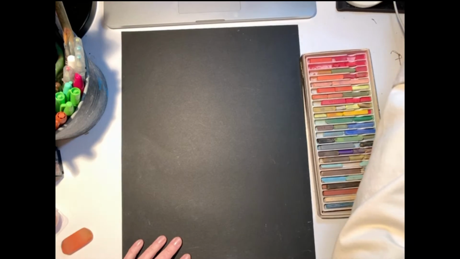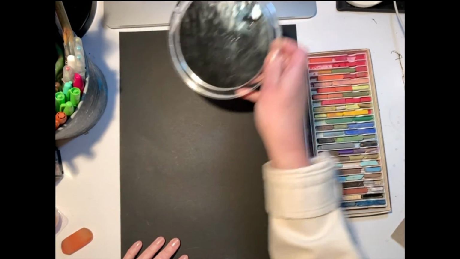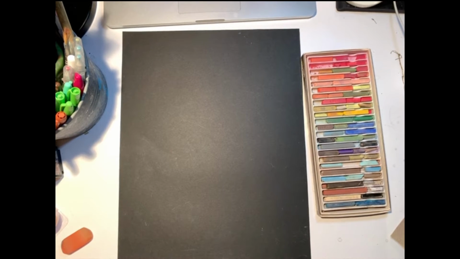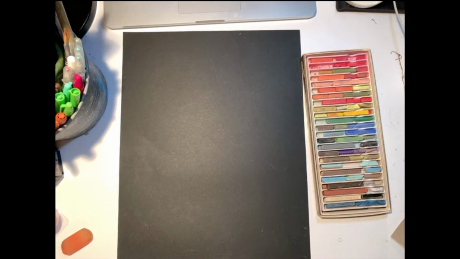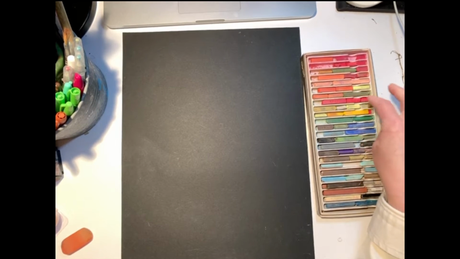The other thing that you want to do is that mirror that I talked about. Ooh, you can see how dirty it is. You're going to want that set up somewhere so you can see yourself. You do not have to draw yourself exactly, but since you know you very well, that kind of can help to give you some basic guidelines when we're doing a portrait.